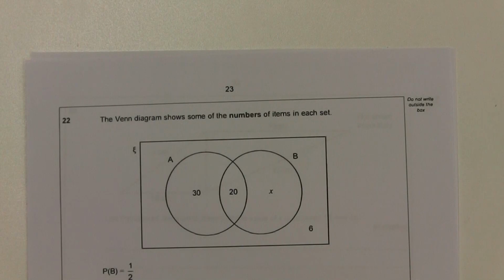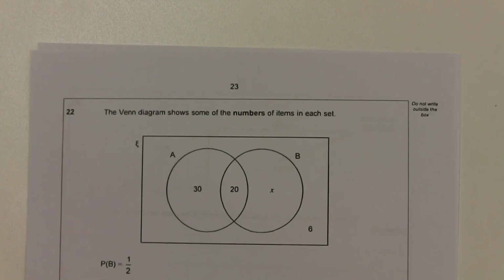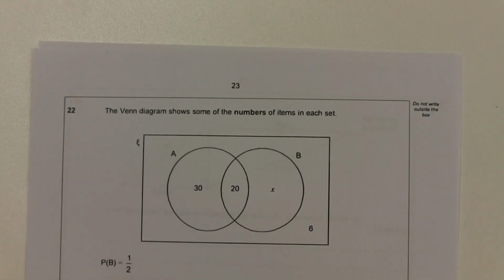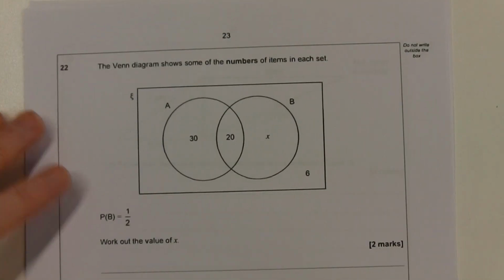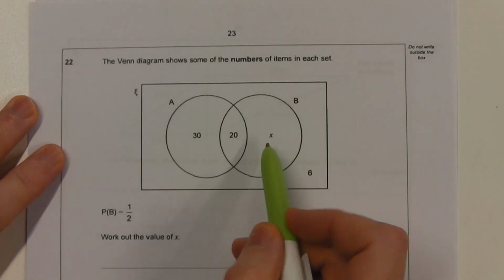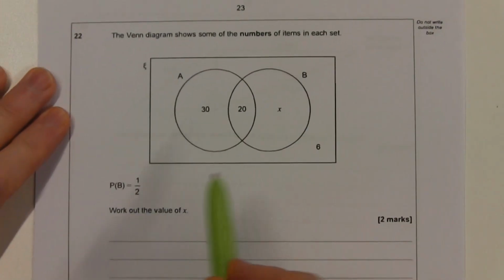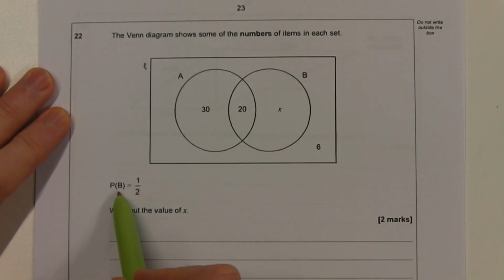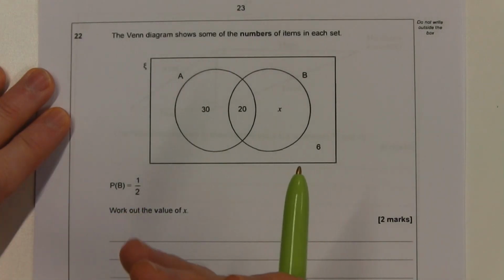Okay. So the Venn diagram is a little bit sneakier, because what they've done, they've given us most of it, but they've missed out there. And all they've told us is the probability of it being B is a half. And that's a half of all that we've got.